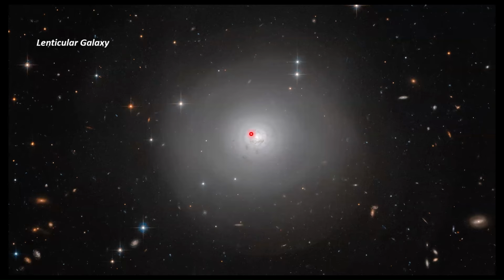Now, they do have some gas and dust, as you can see in this one here called PGC 10922. So there's probably a little bit of star formation going on here, but by and large, like other elliptical galaxies, they don't really have much in the way of star formation in their disk, which is why you don't really see much in the way of bright stars and evidence of star formation.